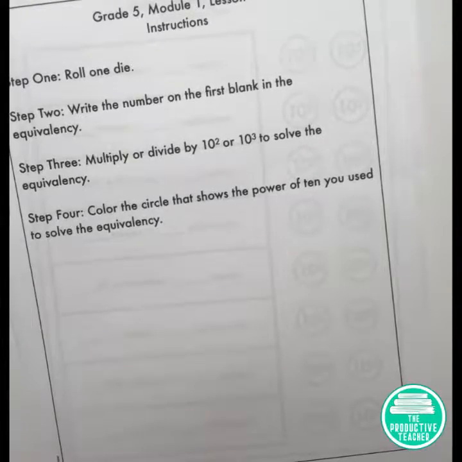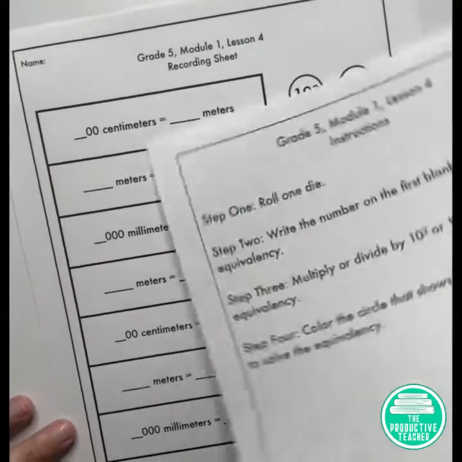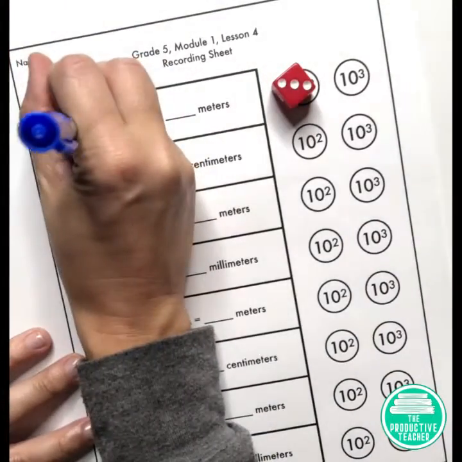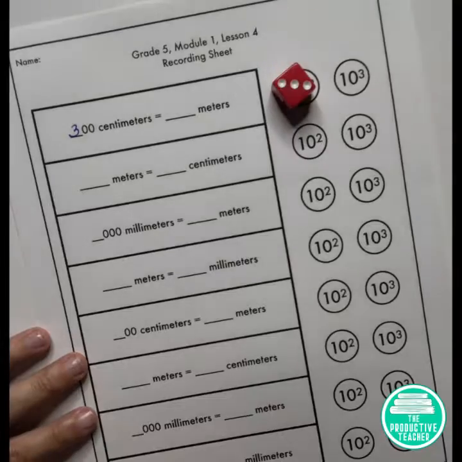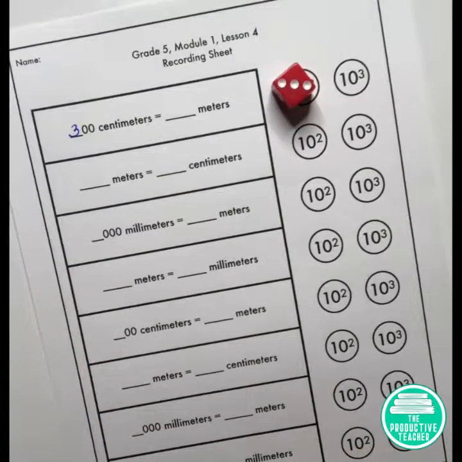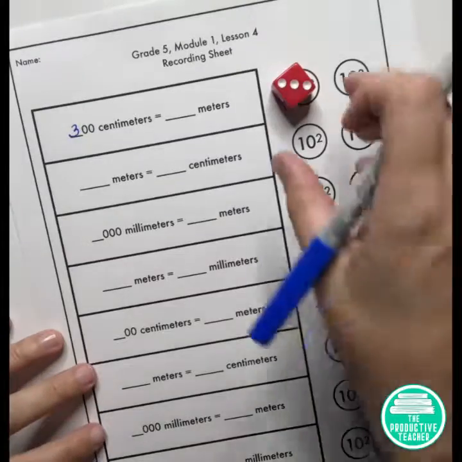Let's get started. Here's the instructions for the Lesson 4 activity. Now I'll show you how it's done. First, I'm going to roll one die, and I'm going to write that number on the first blank. Now I'm going to multiply or divide by 10 squared or 10 to the third power to solve the equivalency.